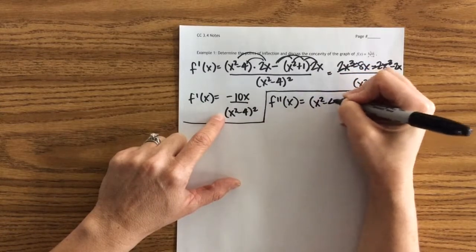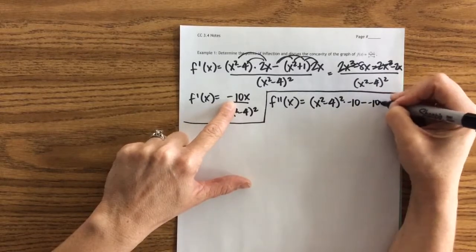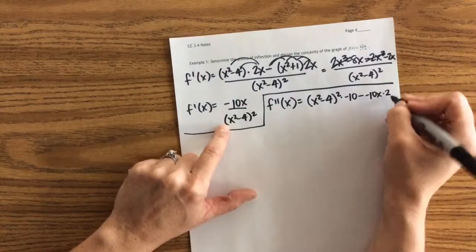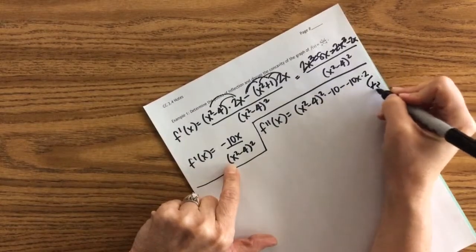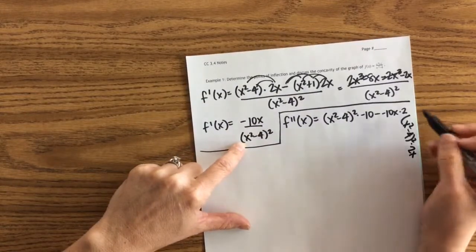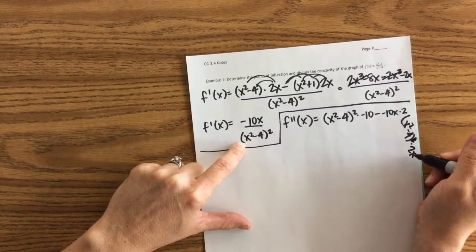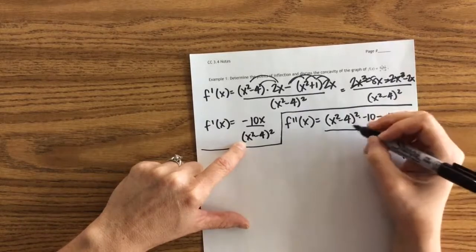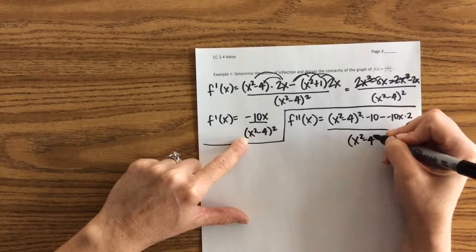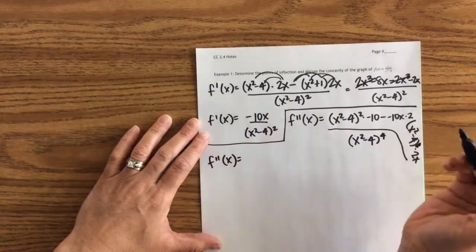Bottom times the derivative of the top minus top times the derivative of the bottom. I'm running out of room. And that's a chain rule. I brought the 2 down, made it a 1, and then I did the derivative of the inside. All over the bottom squared, which would make it to the 4th power.